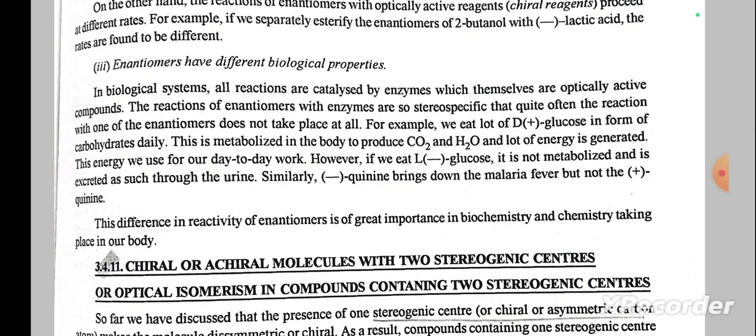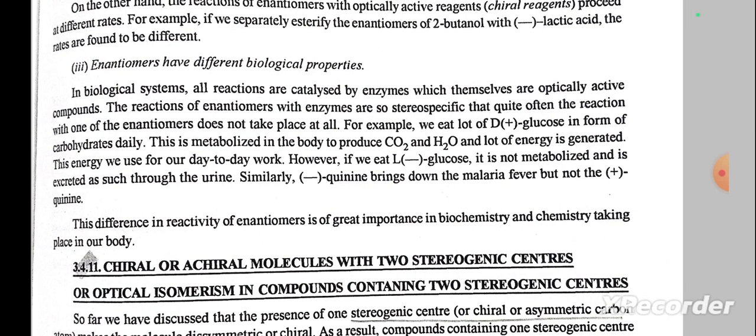Enantiomers have different biological properties. In biological systems, all the reactions are catalyzed by enzymes, which themselves are optically active compounds. These reactions of an enantiomer with an enzyme are so stereospecific that quite often the reaction with one of the enantiomers does not take place at all.